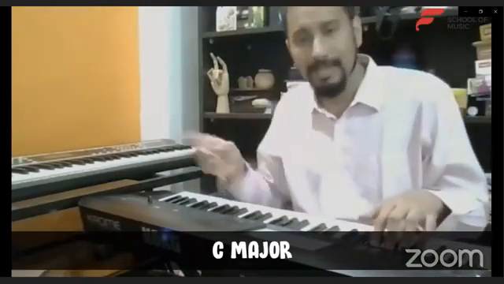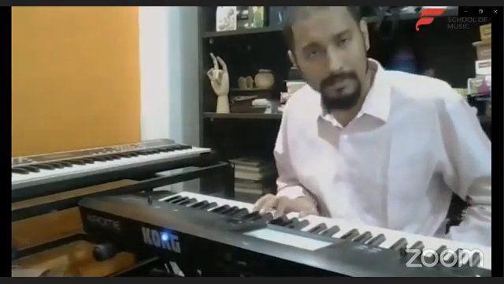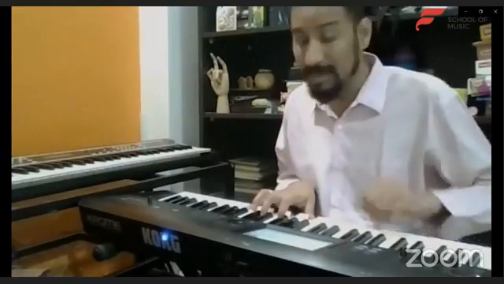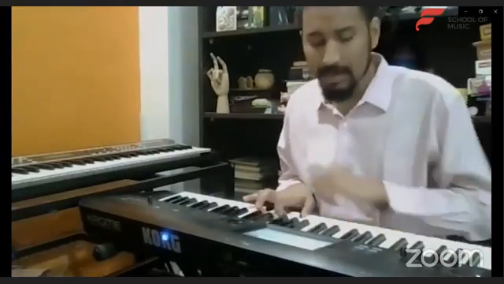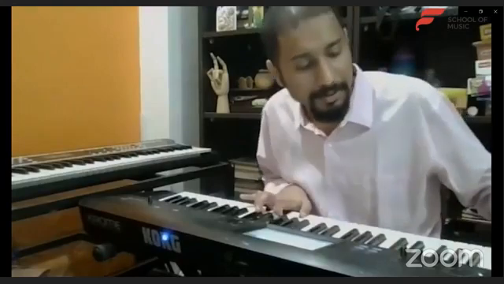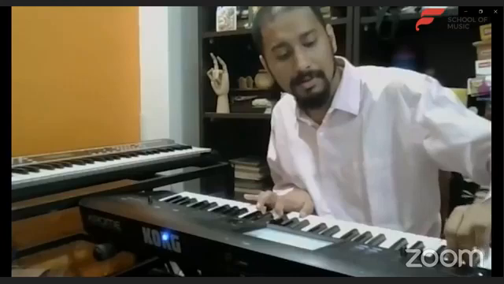You keep on getting the same chords, right? A minor, F, C, G. A minor, F, C, and G, right? And for a while, just get it down at A minor.